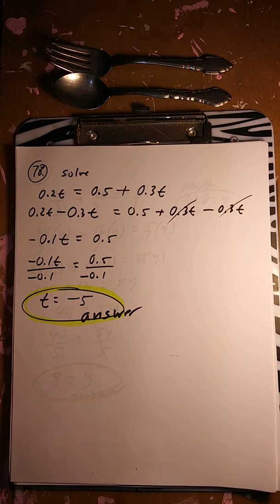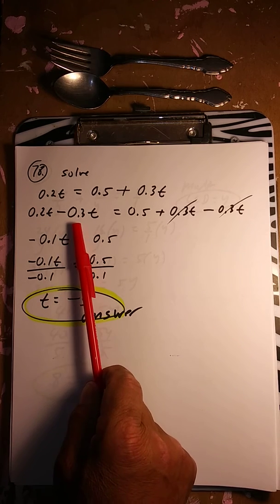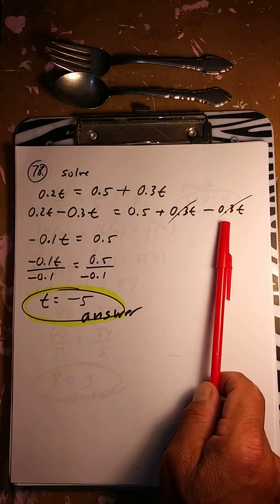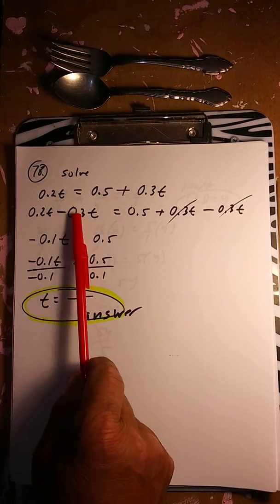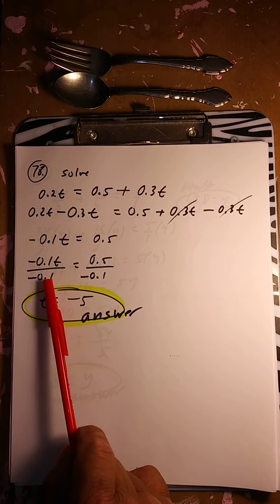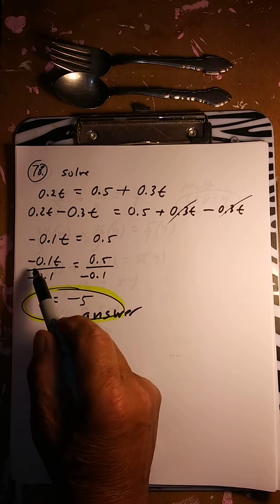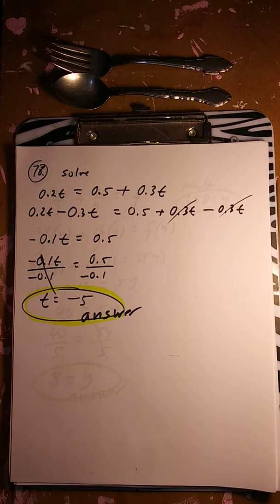Oh, another linear equation. It's decimals. It's okay. So we're going to subtract 0.3t, 0.3t. These are gone. So we have this together. It's going to be -0.1t equals that. Divide by -0.1, divide by -0.1, and we know these are gone. Boom. They're out of here. But what's left over is a -5.